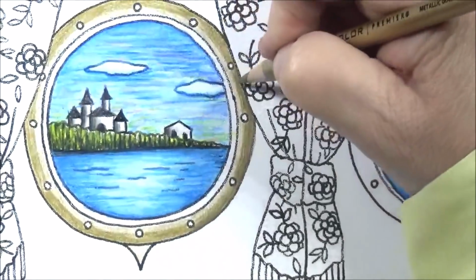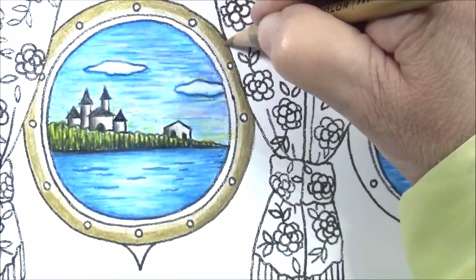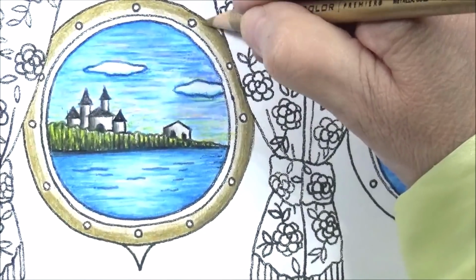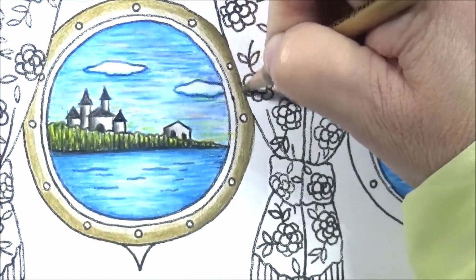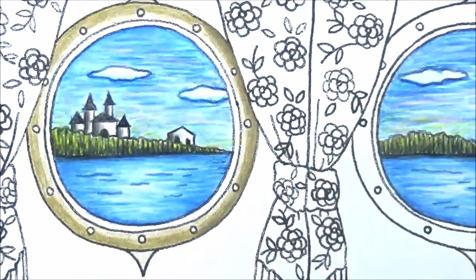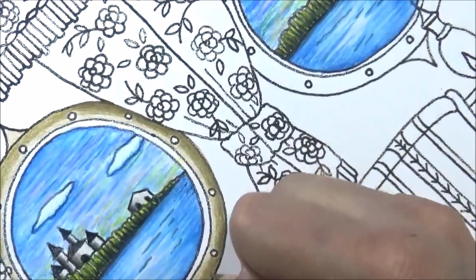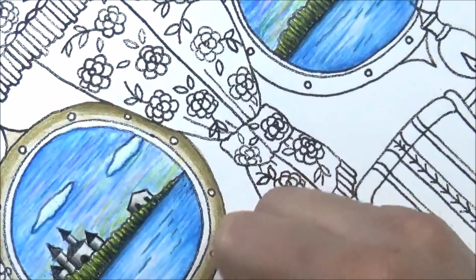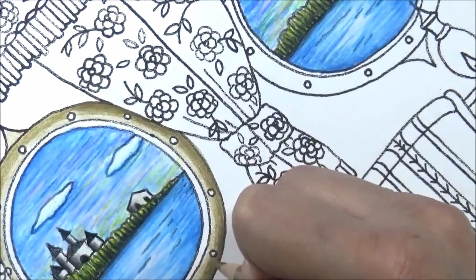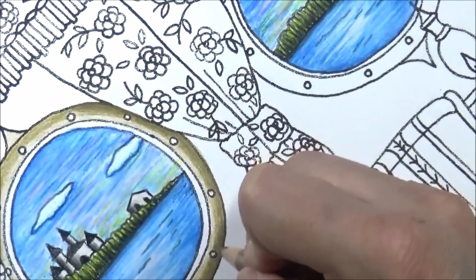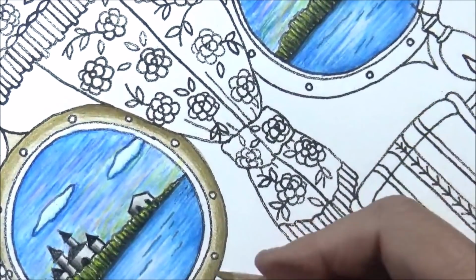It'd be darker over here because this is where the curtain is, you know, so it'd be a little bit more of a shadow there. More of a shadow under here, where our curtain is, see? Give it a little bit more shadow. Okay, and then we'll have a shadow under here, and give it some shadow here.